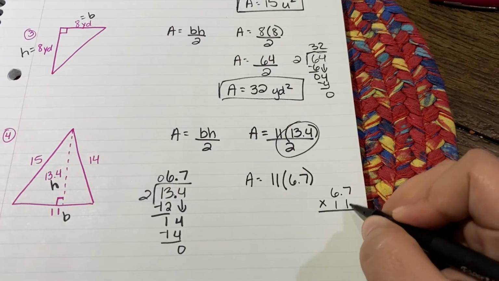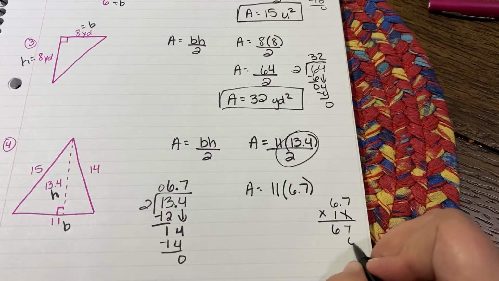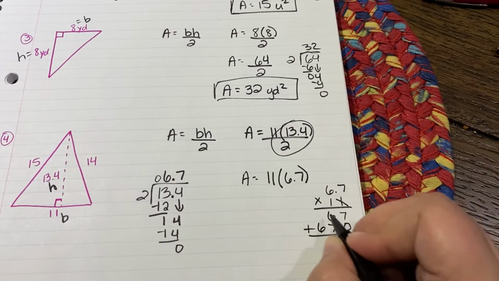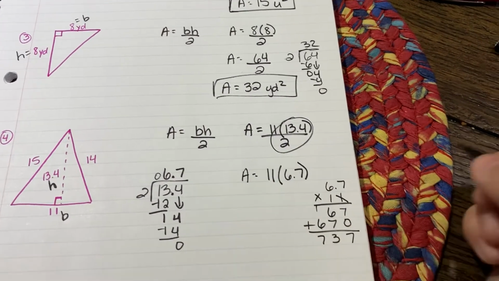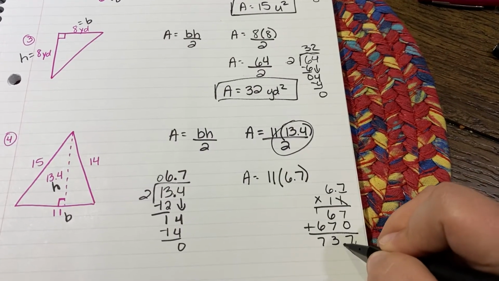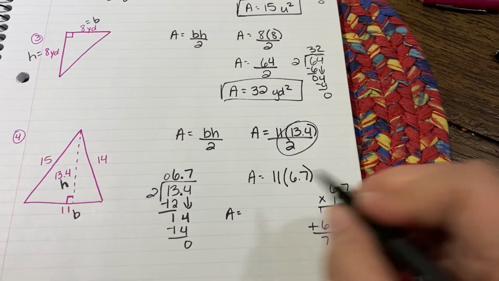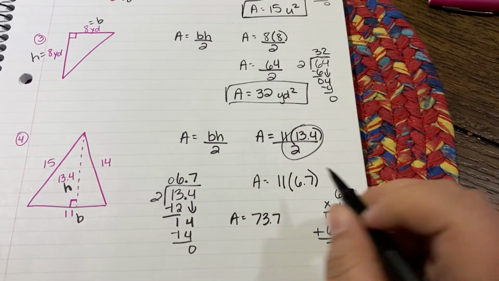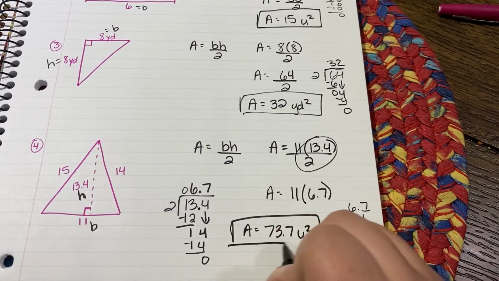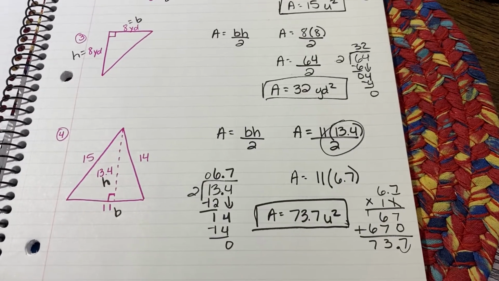All right, so I get, this is easy. 1 times 7, 7, paper's moving. 1 times 6, cross that off, put a placeholder, 7, 6, then add everything up. 7, 13, 7. And then here I just had one number after the decimal, so all I have to do is move it one time. So my area equals 73.7. Again, I didn't have a unit here, so I can just put units squared. And that is how you solve for the area of a triangle.